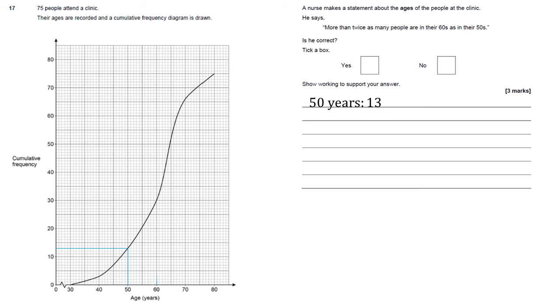We're now going to do the same for 60. So going up and across, there are 30 people at the 60 mark. And then finally, for the 70s, we go up from 70, there are 66 people. So as our cumulative frequency gets to 13 for 50 years and then up to 30 by the time it gets to 60, that means the number of people in their 50s are 30 minus 13, which gives us 17.